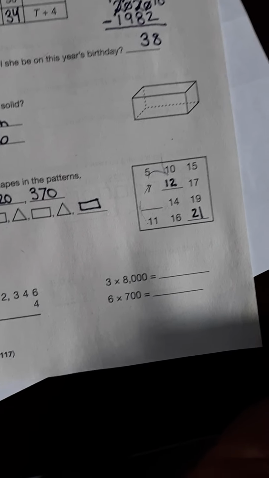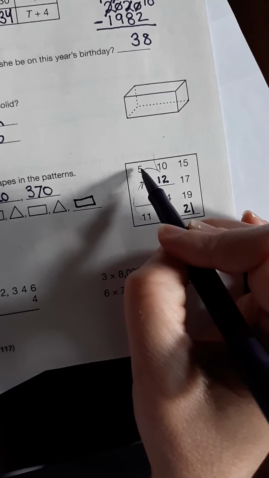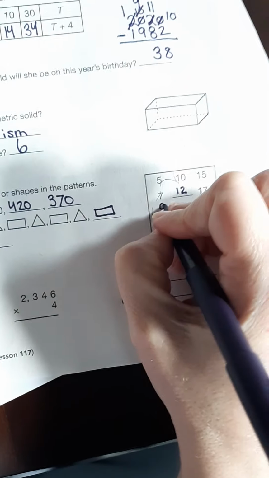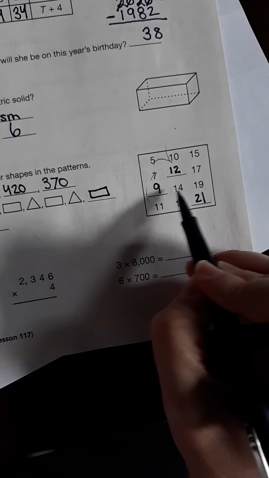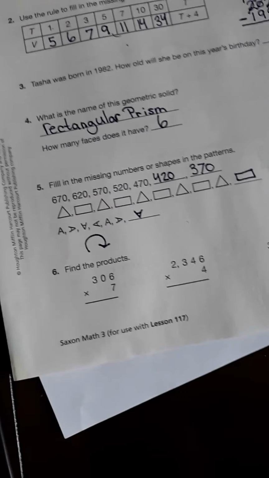Okay. So you can read the pattern this way or this way. So you can do it vertically or horizontally. You can read the pattern. So if I'm going down by 2s this way, 5, 7, 9, so that'd be 9. And this way it goes by 5s. Because 9 plus 5 is 14. 14 plus 5 is 19. Okay? All right. So those are kind of neat because they have a pattern going both ways.